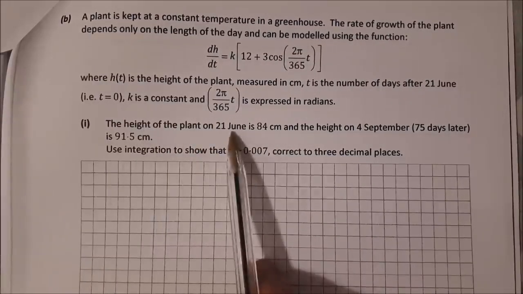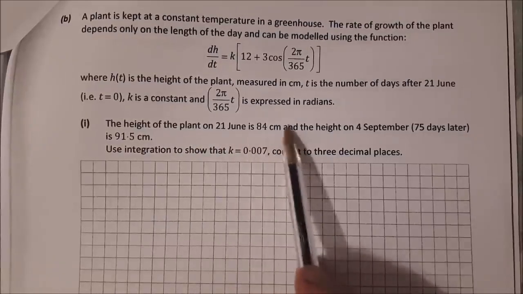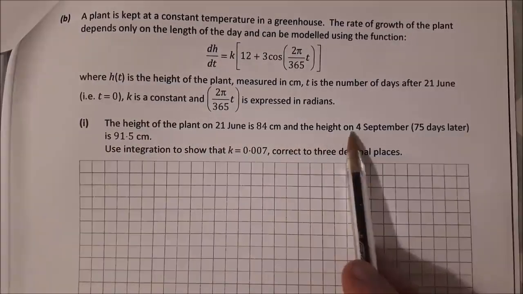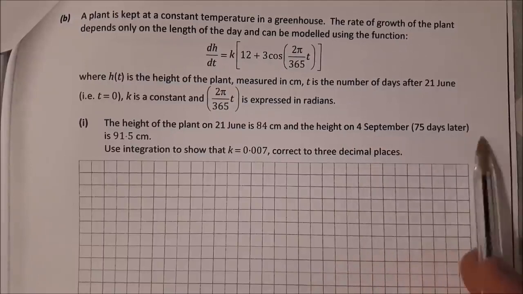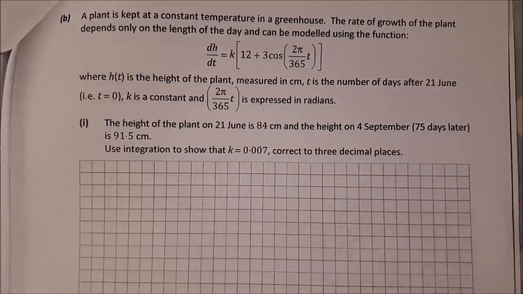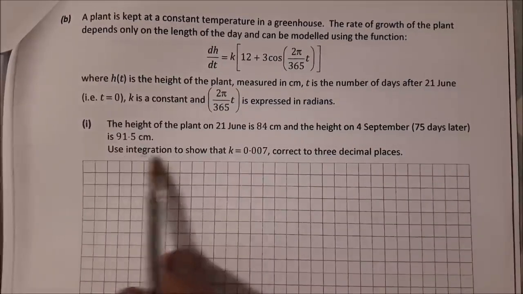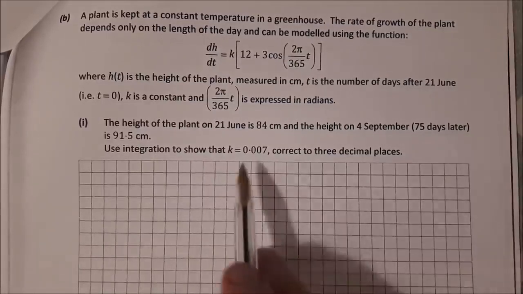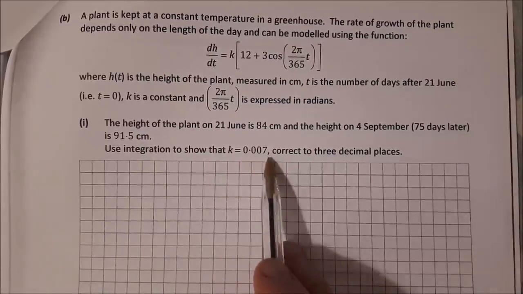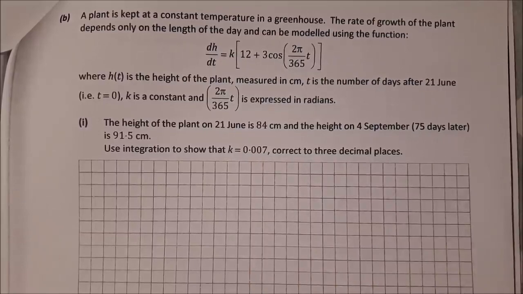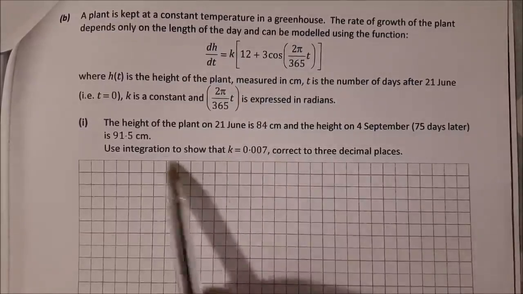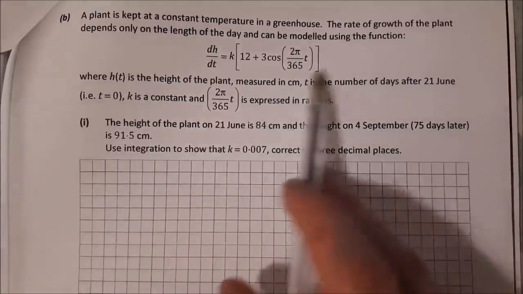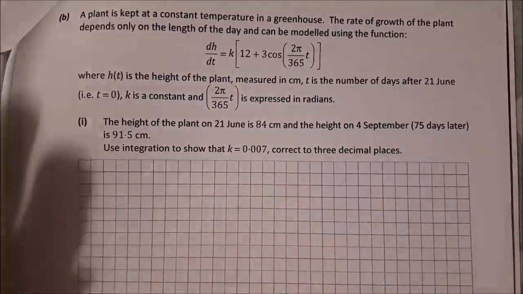The height of the plant on the 21st of June is 84 centimetres, and the height of the plant on 4th of September, which is 75 days later, is 91.5 centimetres. Use integration to show that k is equal to 0.007, correct to three decimal places. So they want us to use integration, so we're going to go ahead and integrate our function up here.